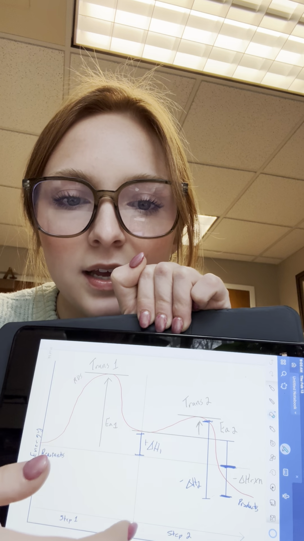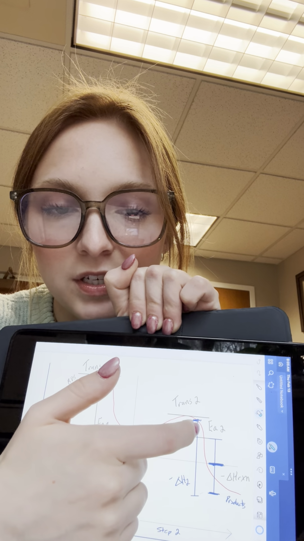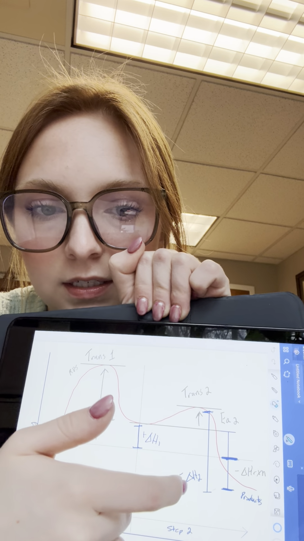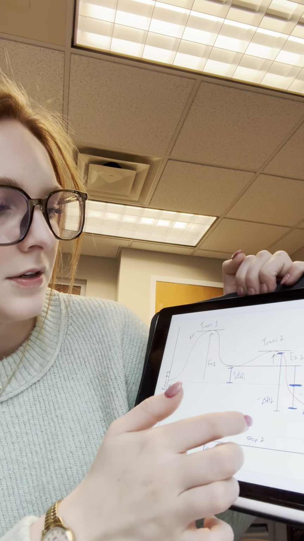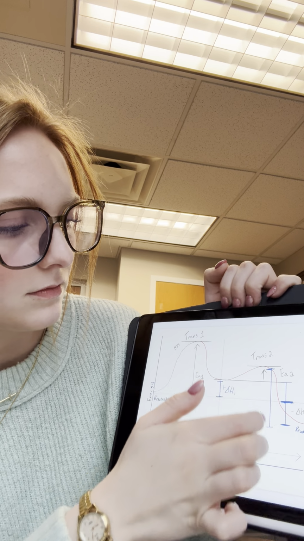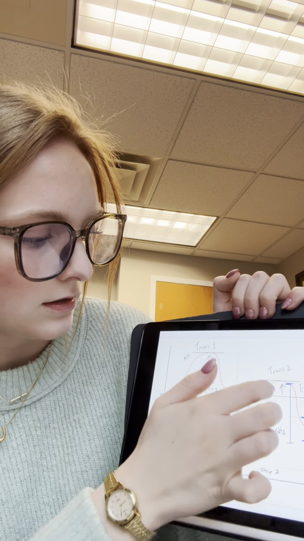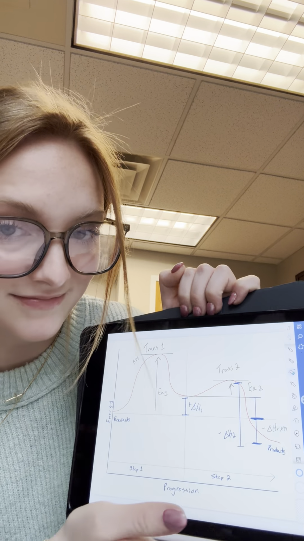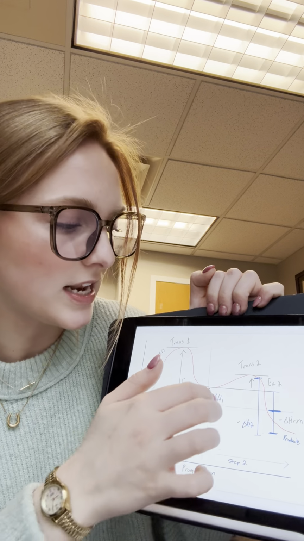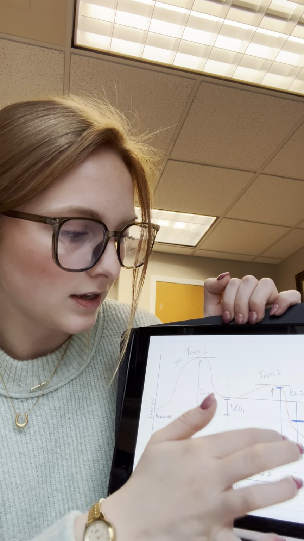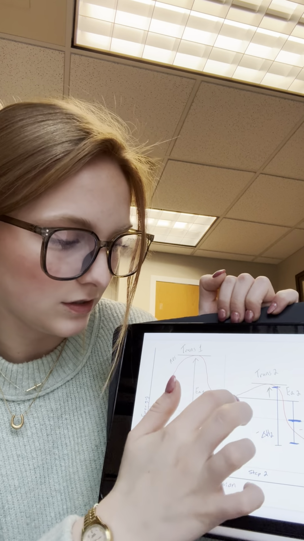Then you go to the second step, and my lines are a little swirly to make, but you can see it go back up, and we have more activation energy being used, but it's smaller. So we have our delta H of the second step, and it's negative because it ended lower than it started.